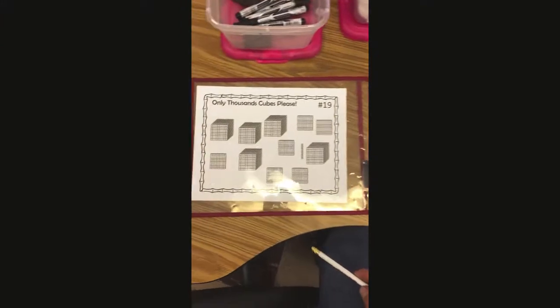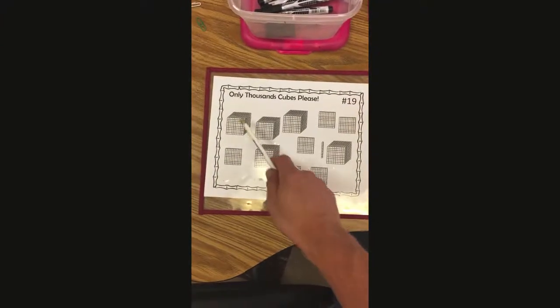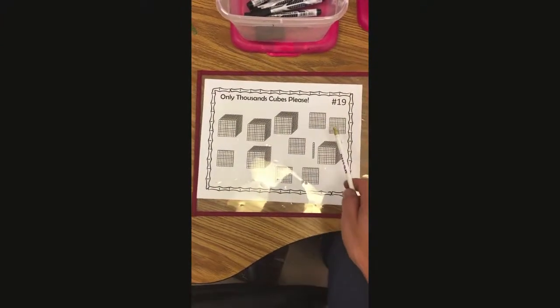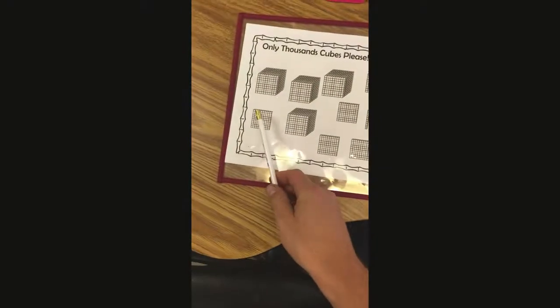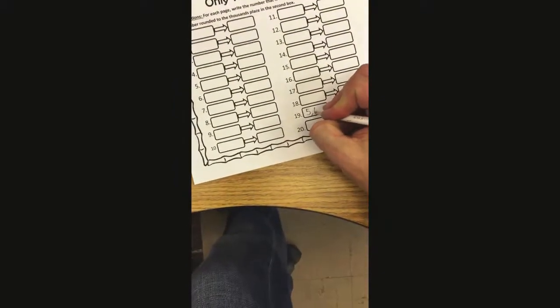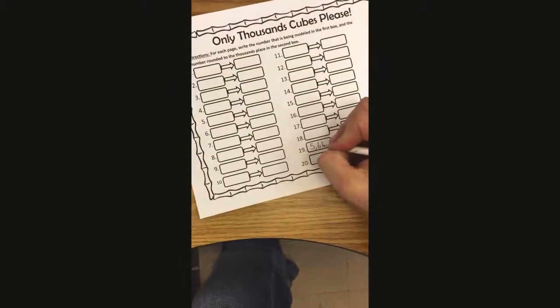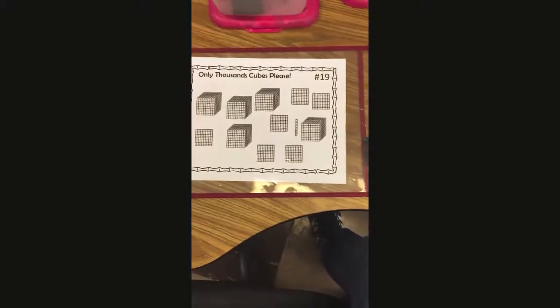Some start with 19. They record what number they see, so 1,000, 2, 3, 4, 5,000, 19, 5,000, and then hundreds, 1, 2, 3, 4, 5, 600, and tens, 110. That's a number.